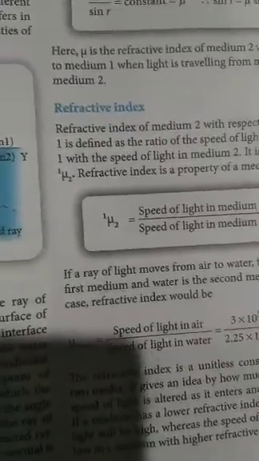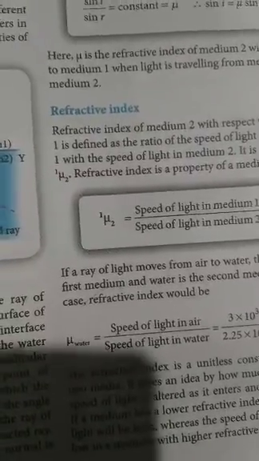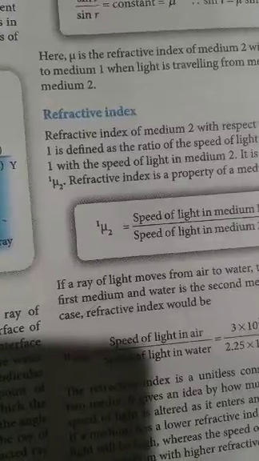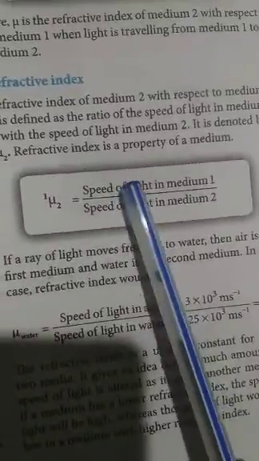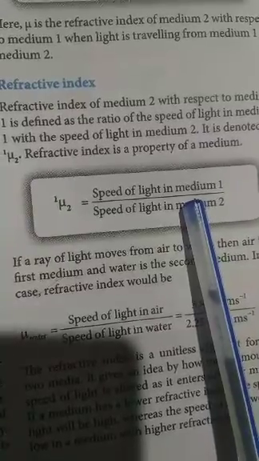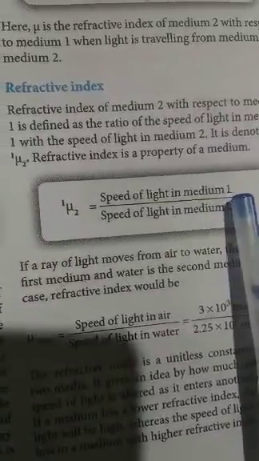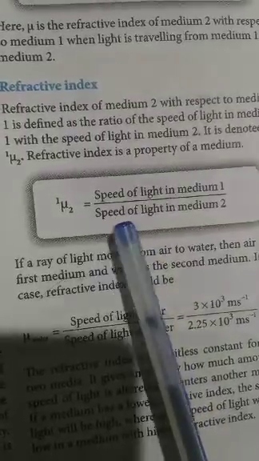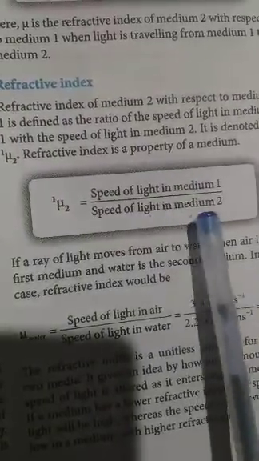Now let us define refractive index. Refractive index of medium 2 with respect to medium 1 is defined as the ratio of speed of light in medium 1 to the speed of light in medium 2.